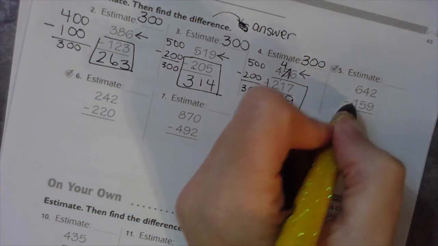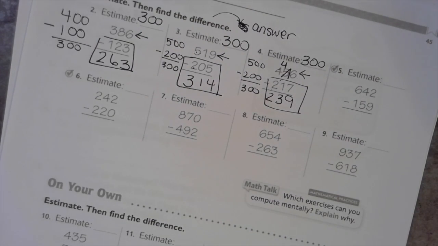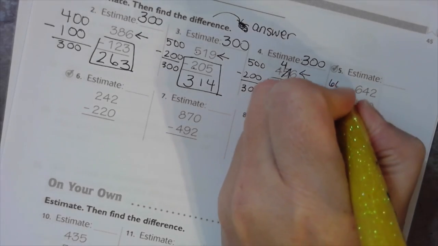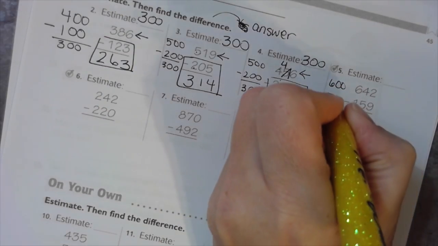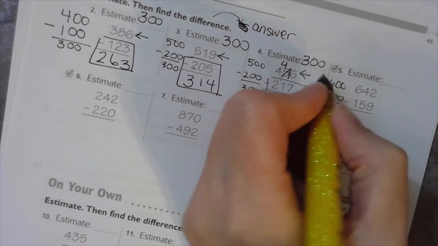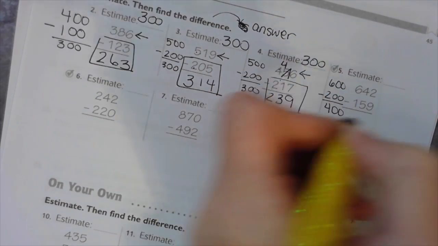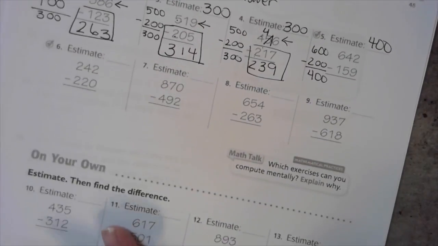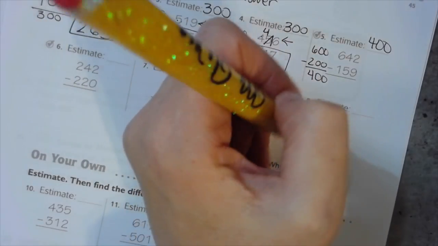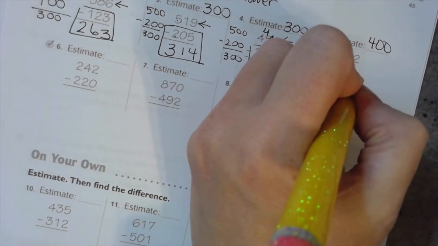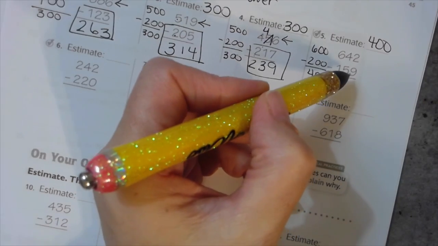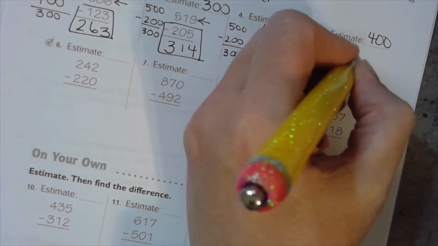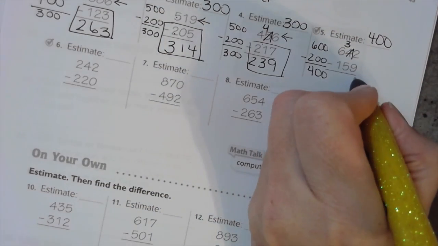Okay, 642 minus 159. I need to estimate it first. 642 rounds to 600. 159 rounds to 200. 600 minus 200 is 400. So that's my estimate. Now I'm going to do the actual subtraction. We've got a 9 on the bottom. More on the floor. Go next door and get 10 more. Now I have 12. Subtract 9. I can do that. It's 3.